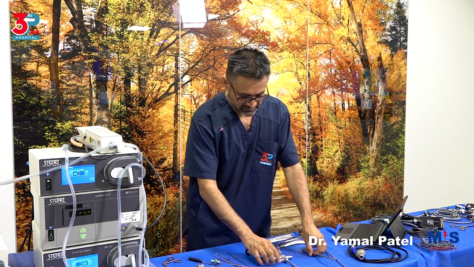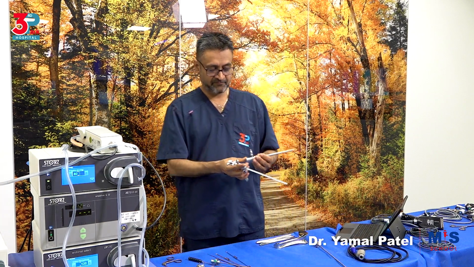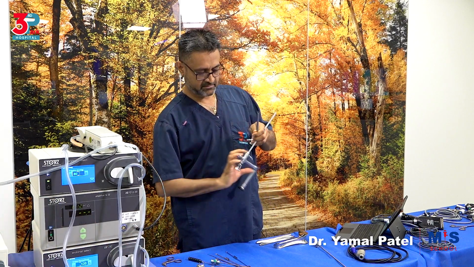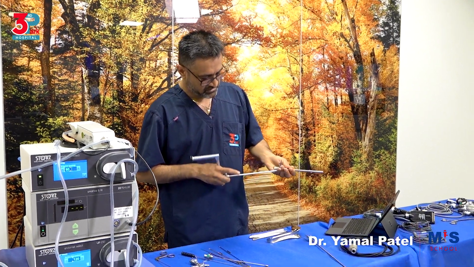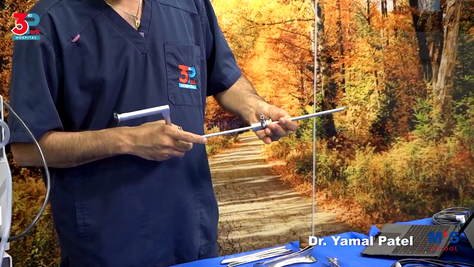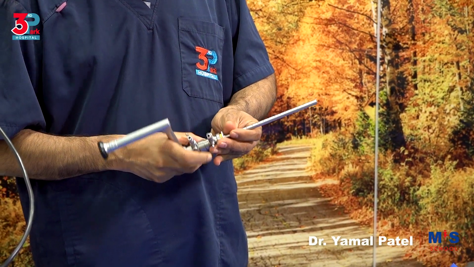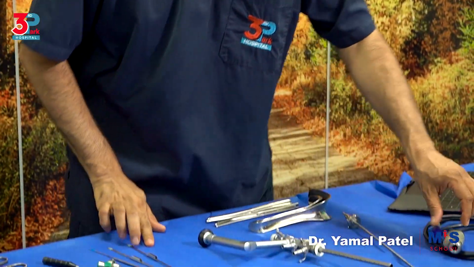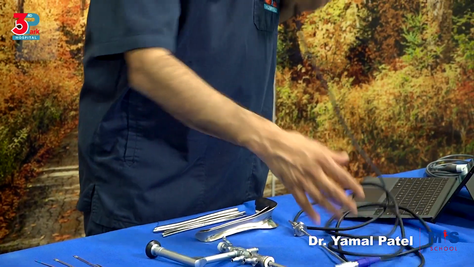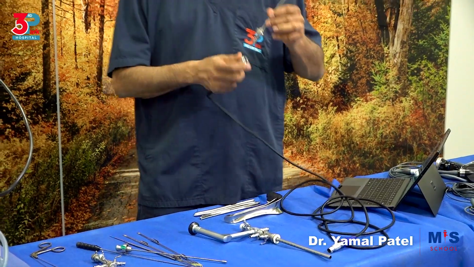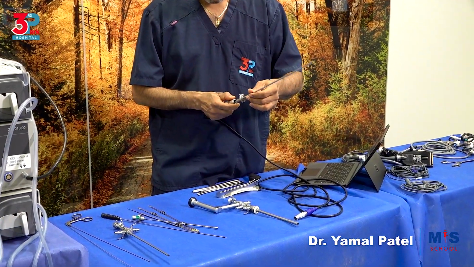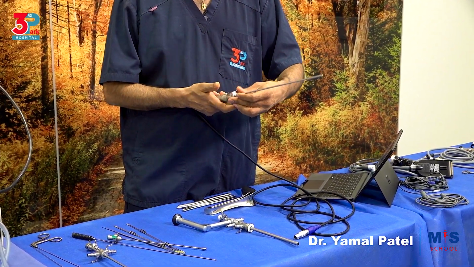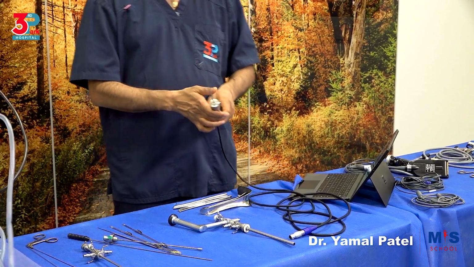So how do you assemble this? You would put the same flow line to 0 connected. So we have a 0, a line to line connected. Once it's in, lock it. Then the next thing is we have the cable to which you will connect the shaver blade. So this is pull in, connect, lock, and it locks. So that is connected.